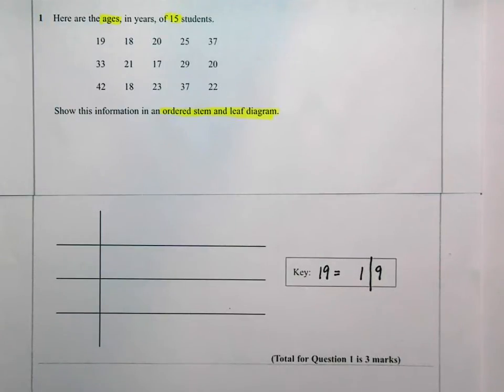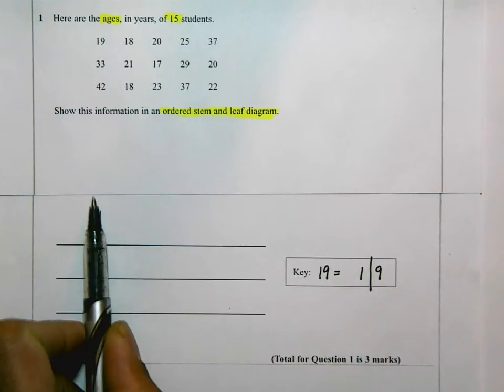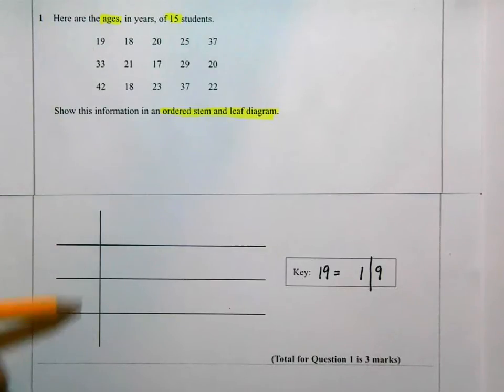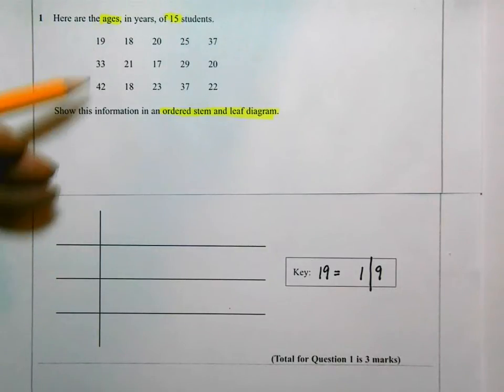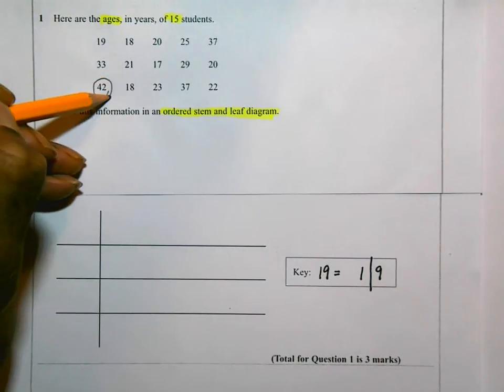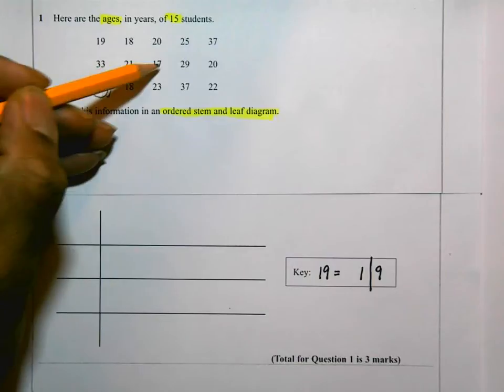And that basically tells the person looking at the stem and leaf diagram that the numbers on this side are tens and the numbers on the other side of the line are units, and this is the line we're referring to. So to identify all the numbers for my stem and leaf diagram, I'm going to first of all fill out the stem part, this part here, and I'm going to find the biggest number, and here it's 42, and the smallest number is 17.